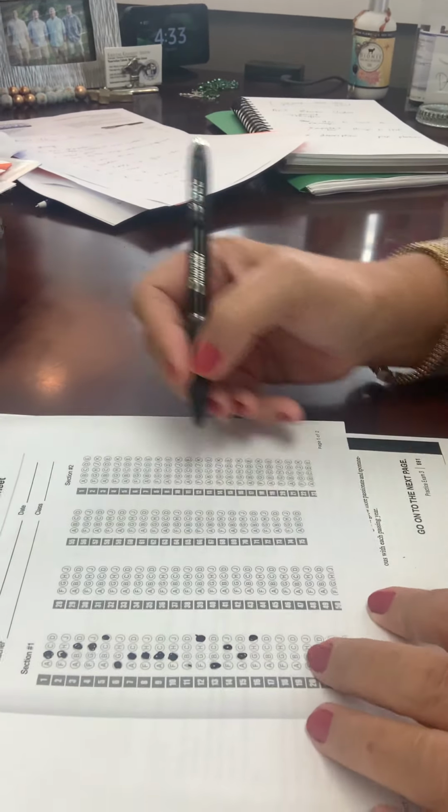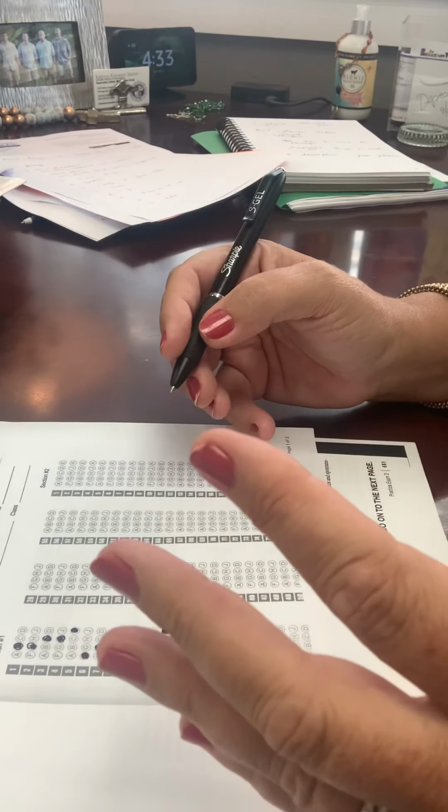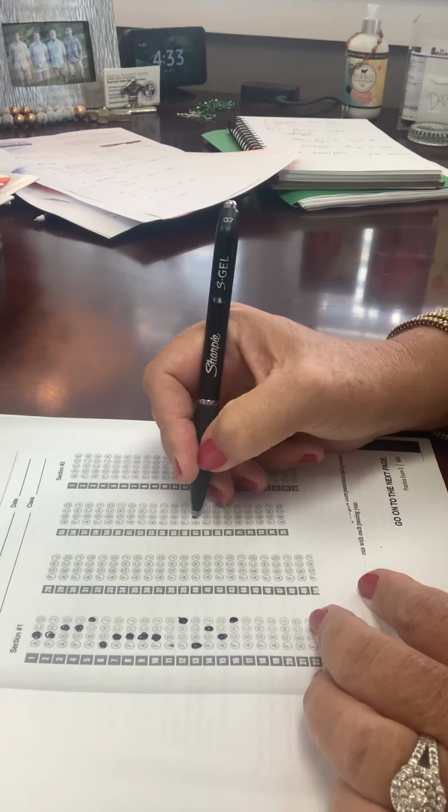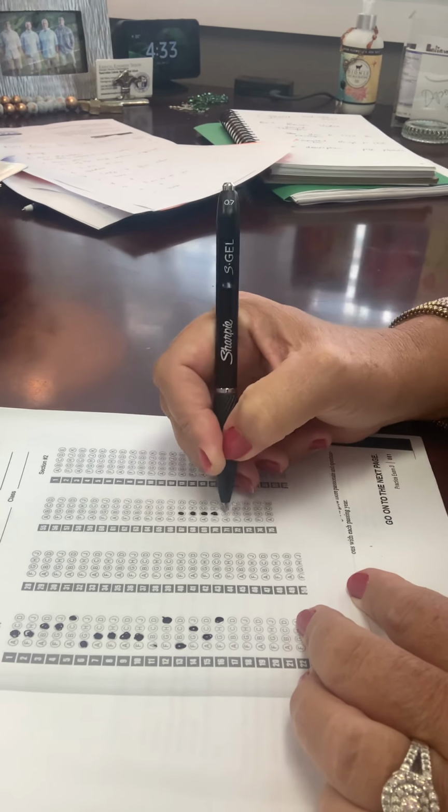Okay, so let's say I got all the way over here at the end and I didn't get to the last passage, but just a little bit of it. At that point, I'm just going to go down and do my letter of the day, which is going to be B, and I'm going to color in just B.